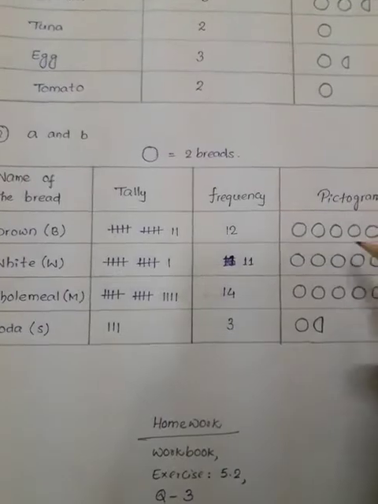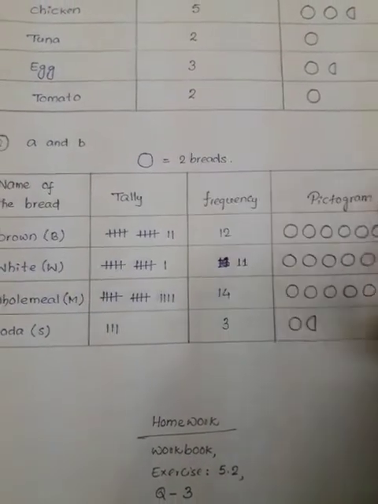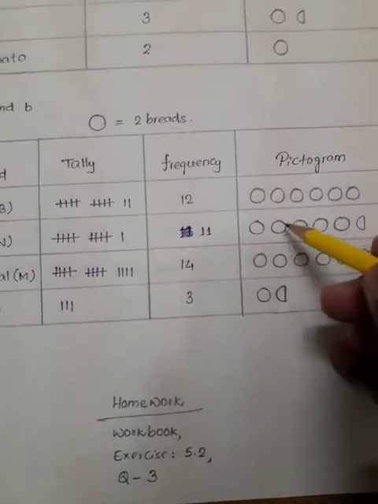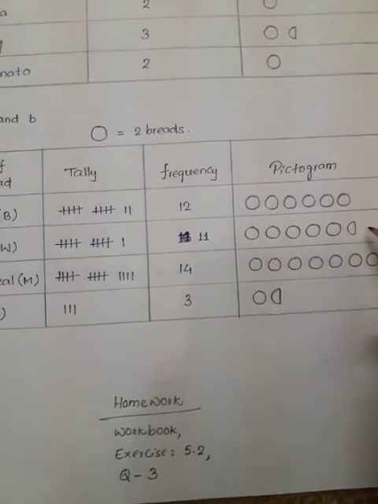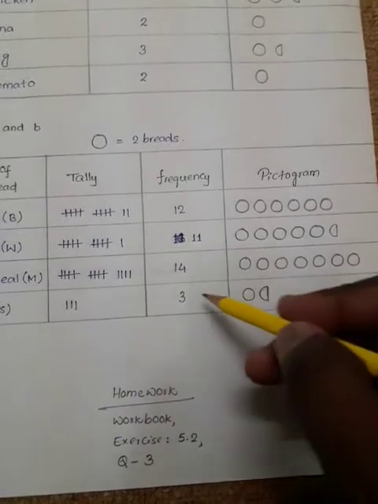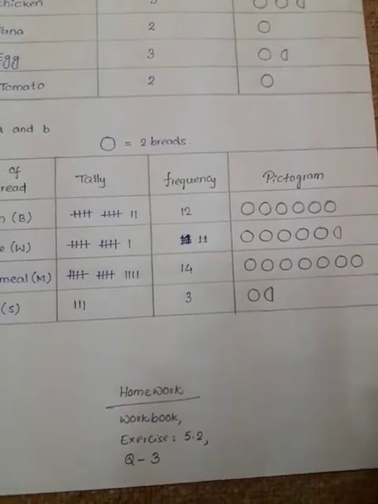Now pictogram means, you know that, like one circle, again I take here two breads. The common name is breads. 12 means what? 1 2 3 4 5 6. So 6 circles mean 12. 11 means 1 2 3 4 5, then 5 twos are 10, then it is 11. 14 means 7 twos are 14, and 3 means here 2 plus 1 is 3.